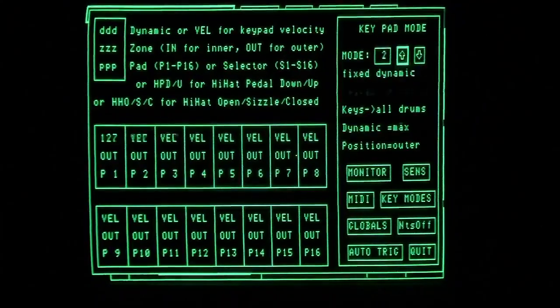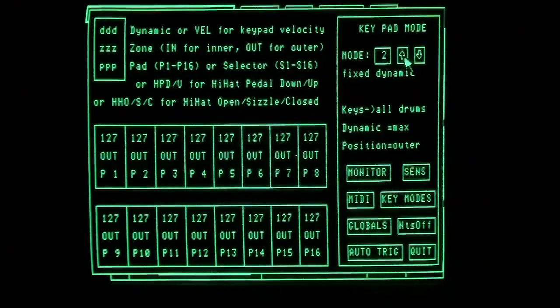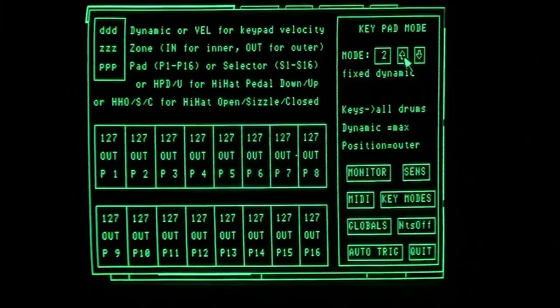Go up to the next one. We've got dynamic velocity, keypad velocity, pad 1 to 16, or selector, keys, all drums, dynamic maximum. So that is full dynamic basically for keypad mode 2. That's going to give you a maximum dynamic whether you like it or not.